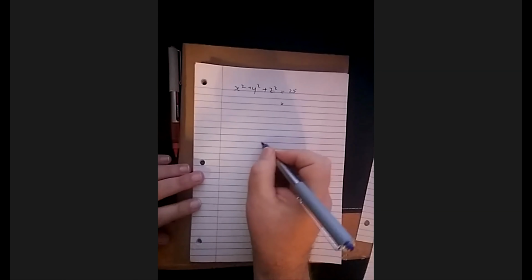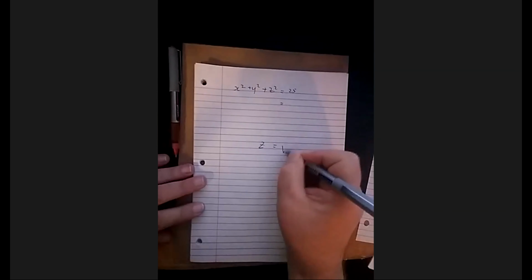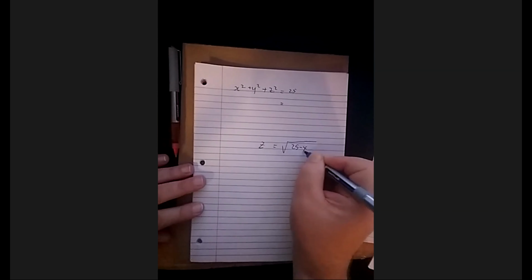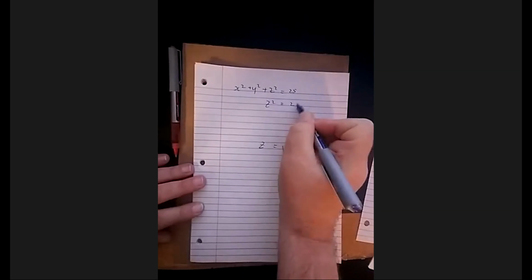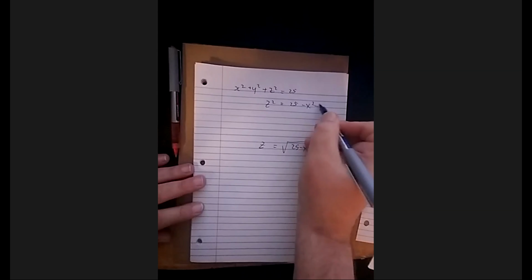When I'm finished, it's going to say z equals, at least it better, the square root of 25 minus y squared minus x squared. Great. Now for the steps, 25, take away x squared minus y squared.